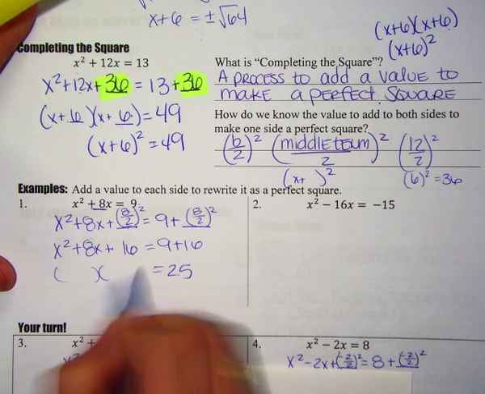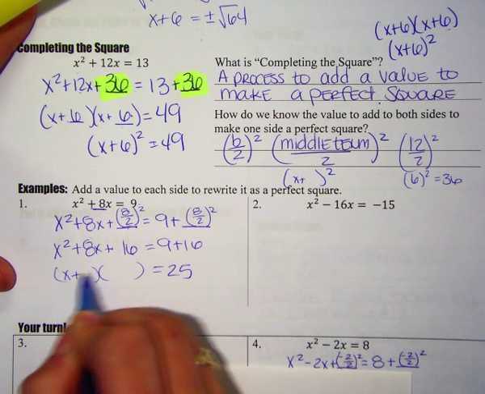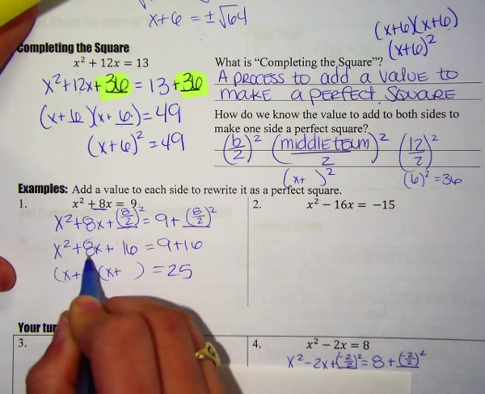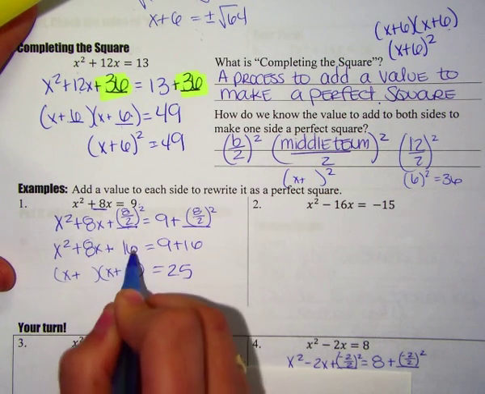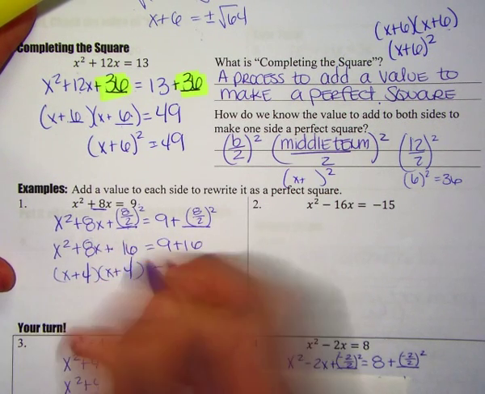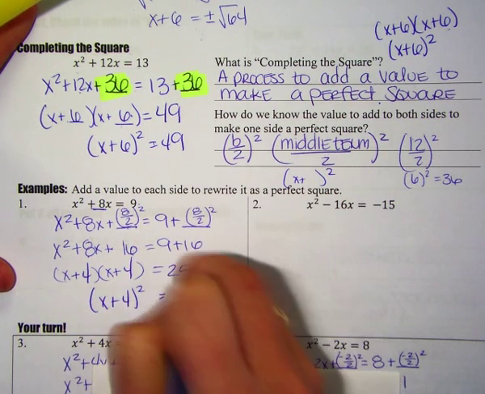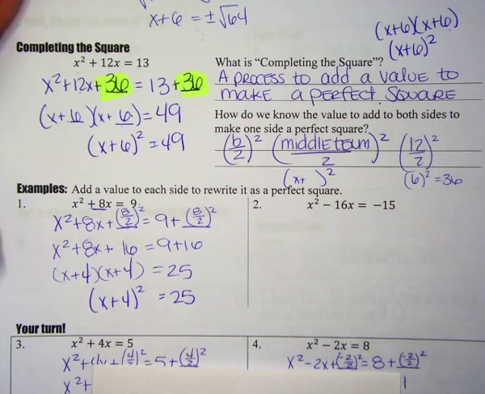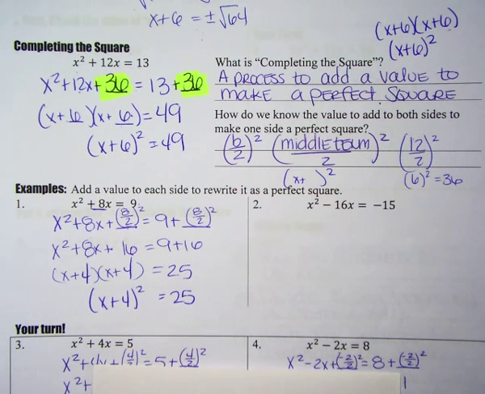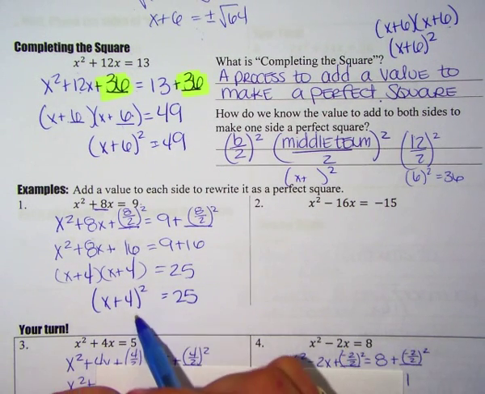I'm going to rewrite this as a perfect square. You're welcome to take 2 steps. 4 plus 4 would be 8. 4 times 4 would be 16. X plus 4 squared equals 25. That's the goal of today.